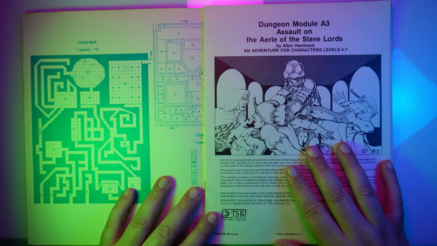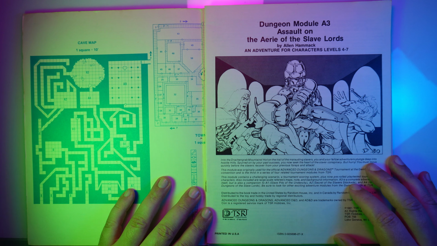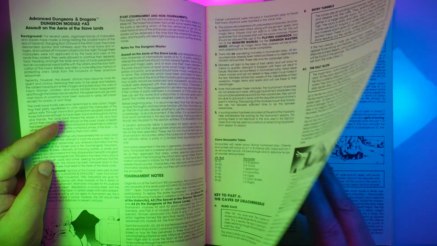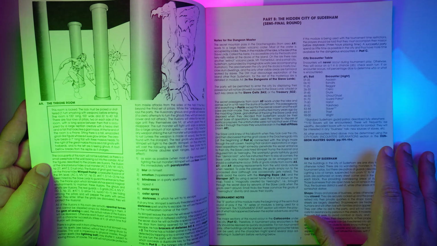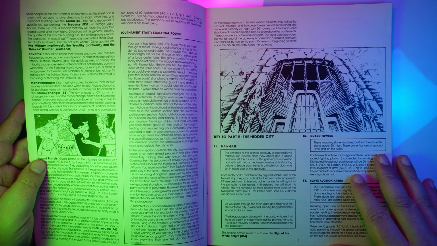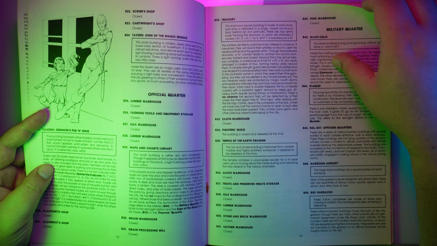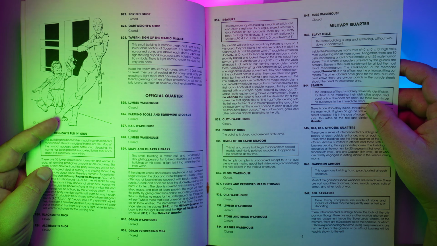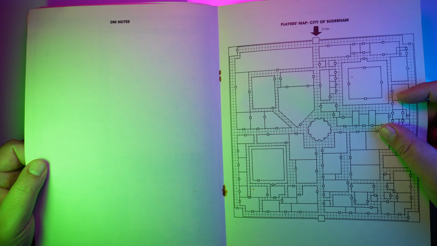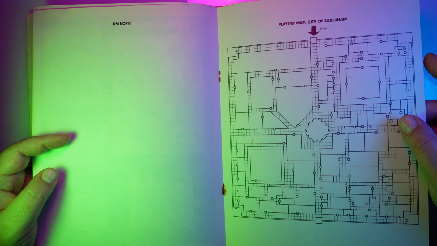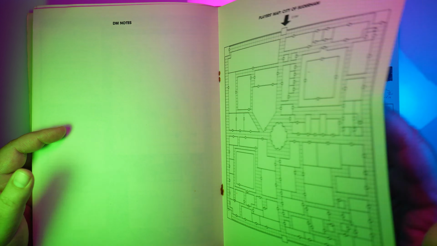So, Dungeon Module A3, Assault on the Aerie of the Slave Lords, written by Alan Hammock. I think this one's actually got a bit more art than A1 did. It's not astounding art. It's certainly not bad. I think it's pretty good by most standards. I really like this guy's style, actually. And yeah, some of this art is really, really good. You also get these cool little tactical maps, which I think are pretty neat. Little DM notes section.